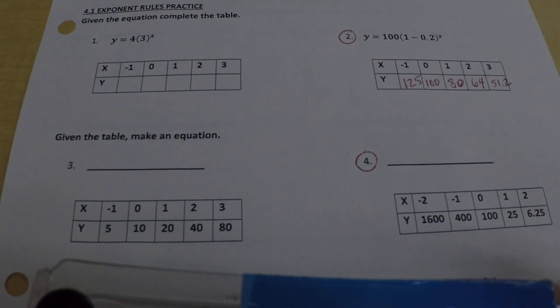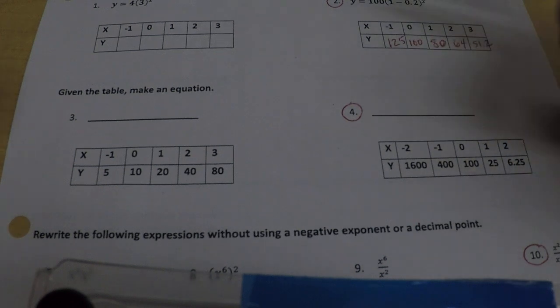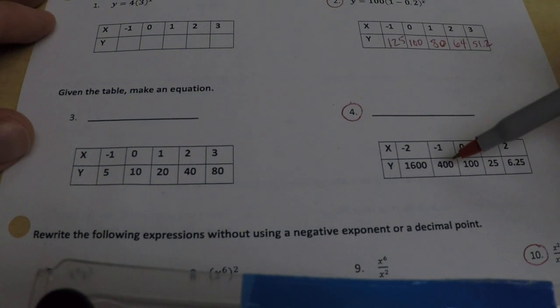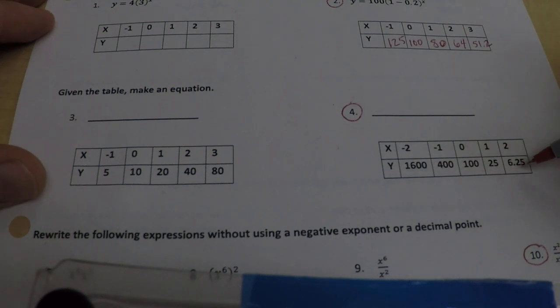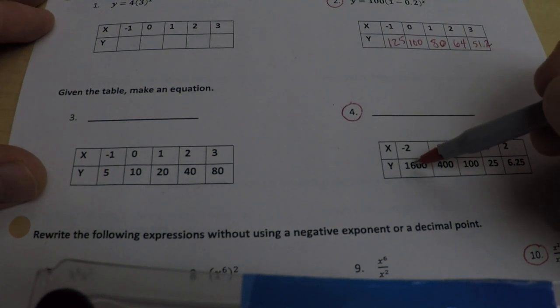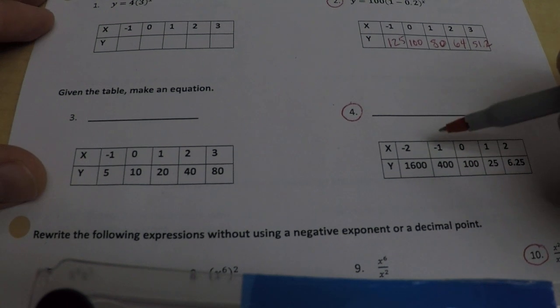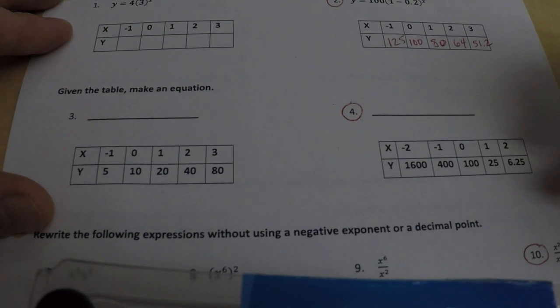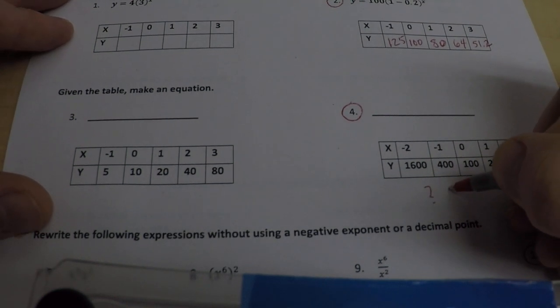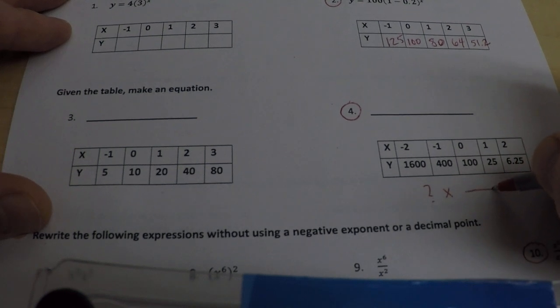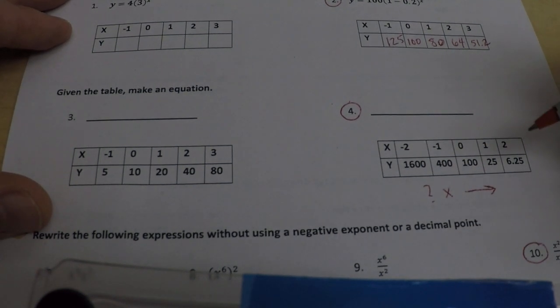Down here, our goal is to create equations, so it's like the reverse of these two. I'm given a table, I need to make an equation. I'll do this one. So first you look at the pattern, and 1600 minus 1200 is 400, but 400 minus 1200 is not 100, so this is not linear. There is not a constant subtraction here, but maybe it's exponential. So you want to find the constant multiplier. So you want to know what we are multiplying by going this way.